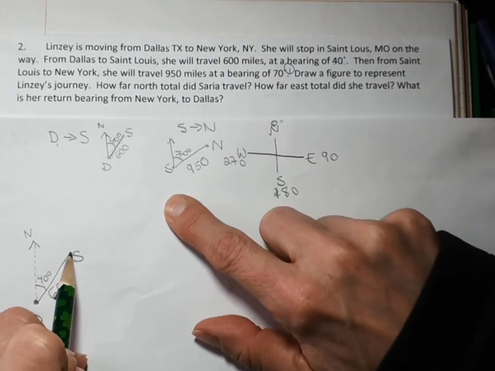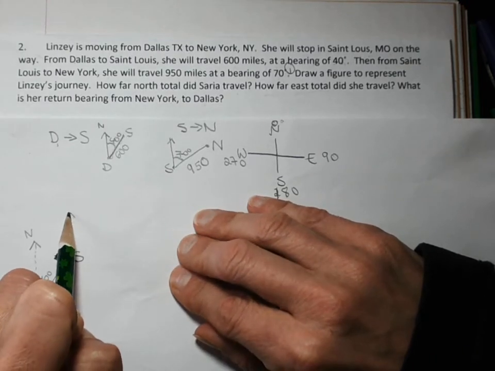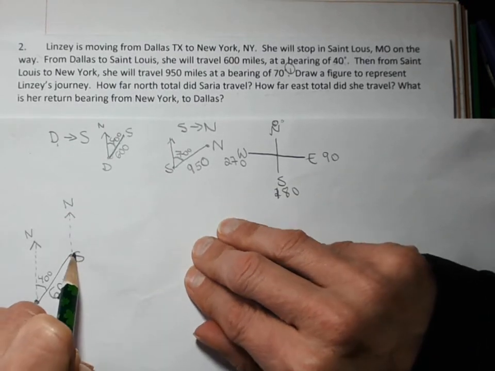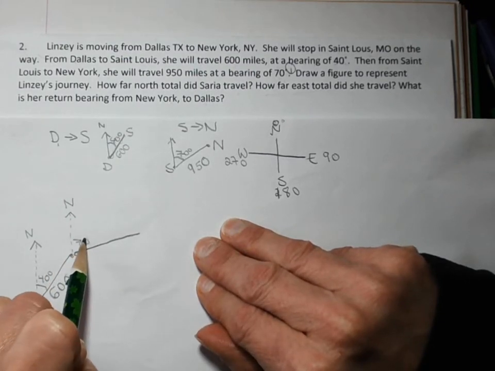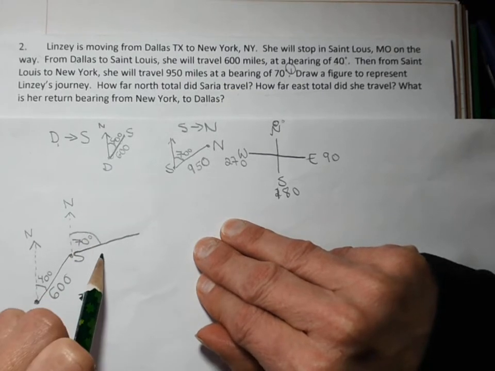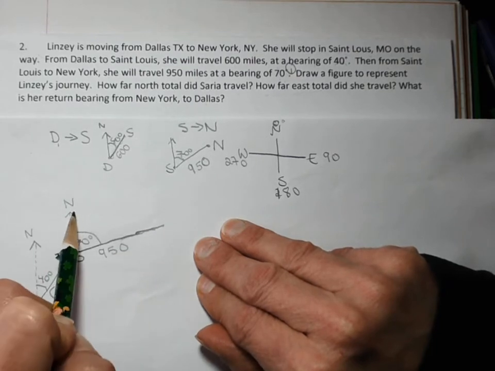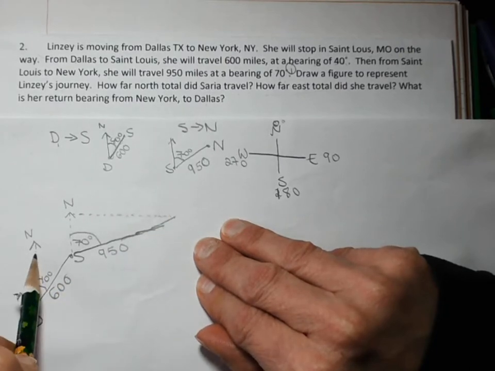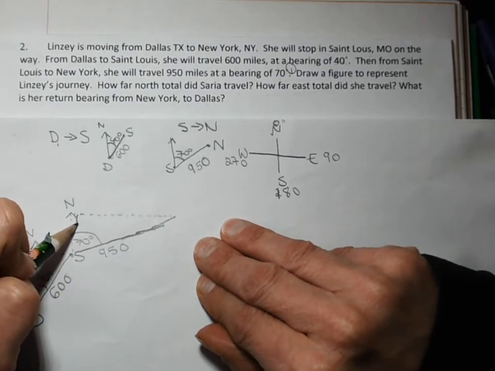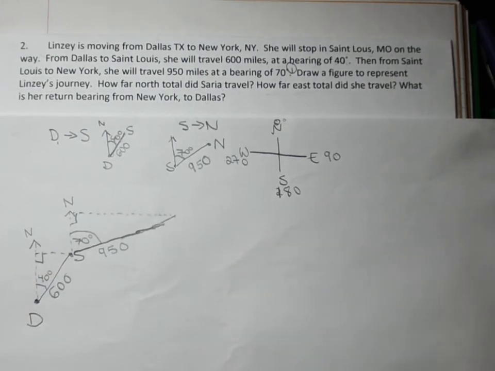And then lastly, from St. Louis to New York, drawing that vector north, but this distance is a little bit wider. 40 degrees is smaller than 70 degrees, so this is just a little bit wider. And this distance is 950, so I'm going to extend it out a little bit more. And notice that the north and the east directions are perpendicular. So they form a nice right angle.